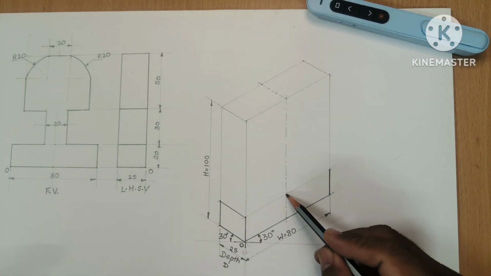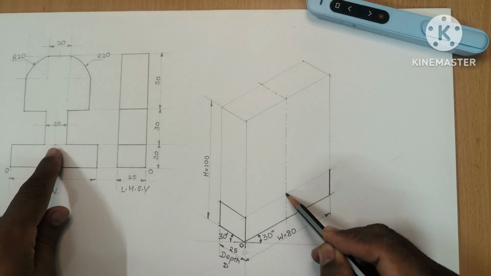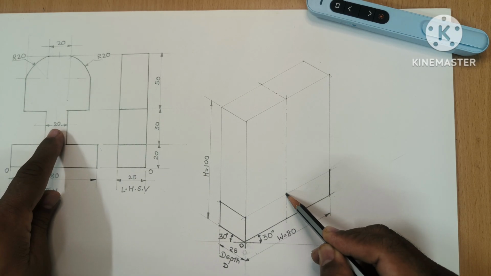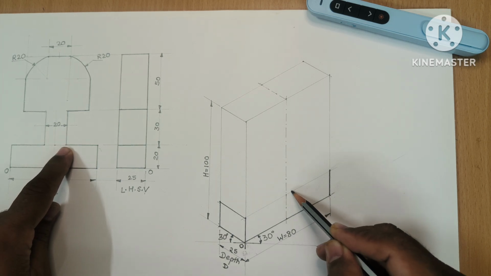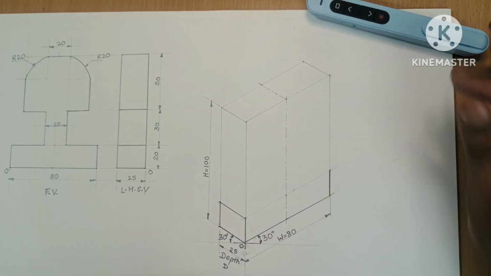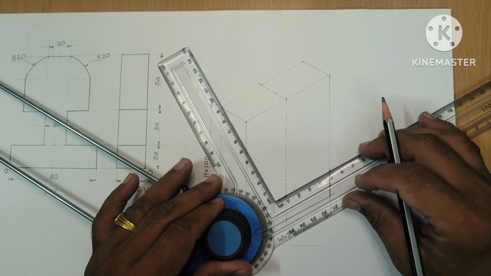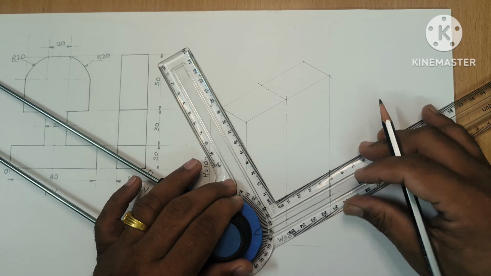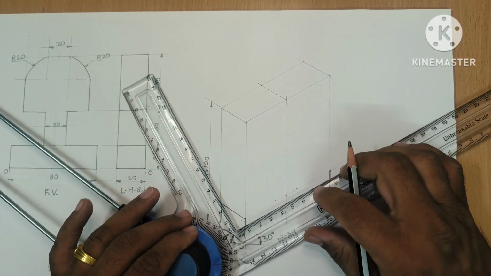Now you can observe this vertical center line is there, this point and this point. The distance is 20 millimeter, means from this center point it is 10 millimeter here and 10 millimeter towards the right side. Hence I will take 10 millimeter here and 10 millimeter here, 10 millimeter distance to the left and to the right. This one and this one.